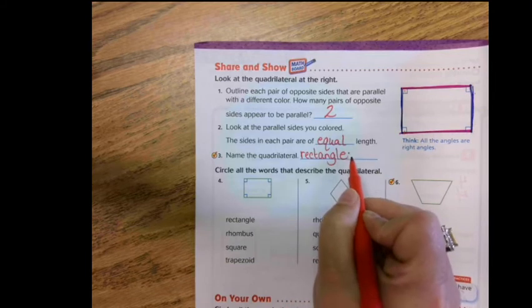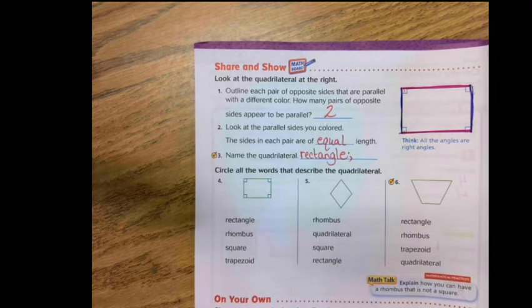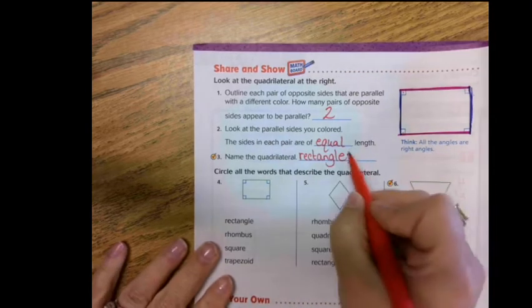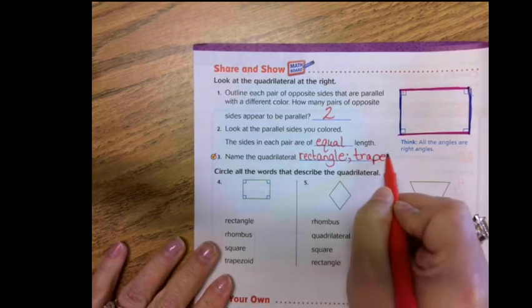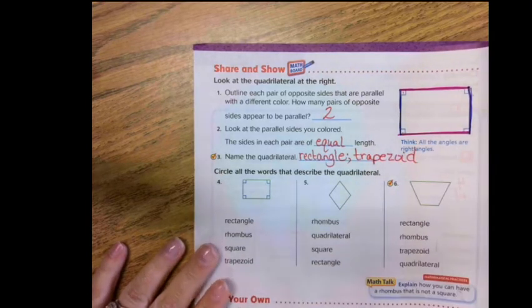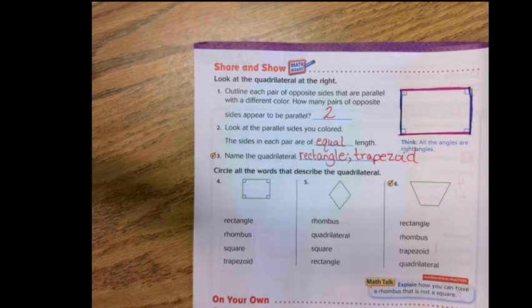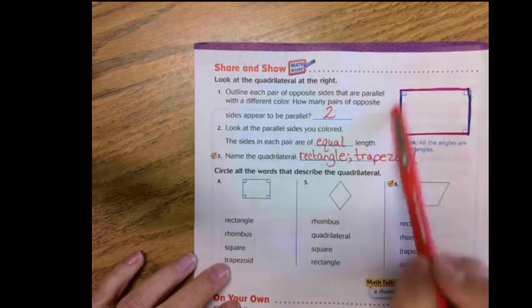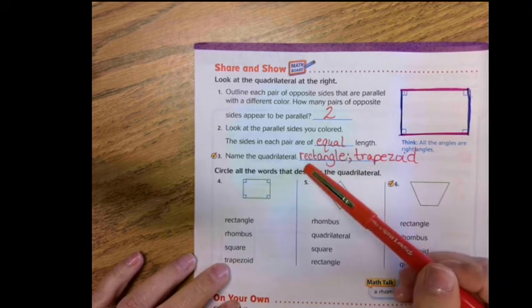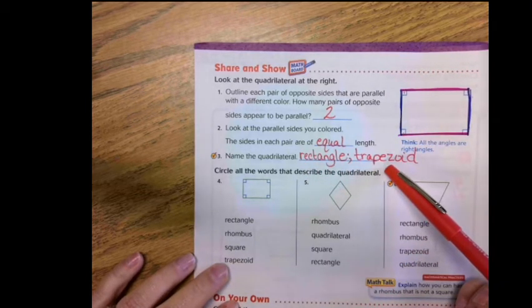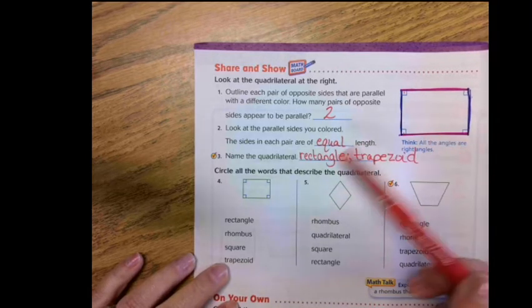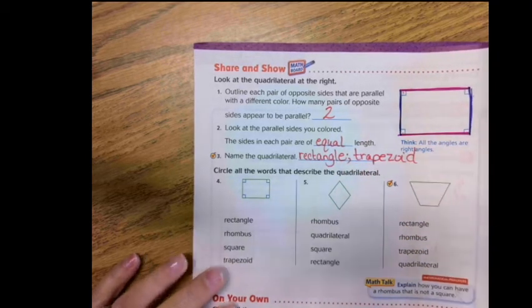But I'm not finished. There is another shape that this one can be called. Can anyone think of what that would be? This can also be called a trapezoid. Because the only rule with the trapezoid is that exactly one pair of opposite sides are parallel, and the lengths of sides could be the same. And that's exactly what this is. So it could be a rectangle or it could also fit the characteristics of a trapezoid, but we would call this shape a rectangle. This was just one of those challenges.